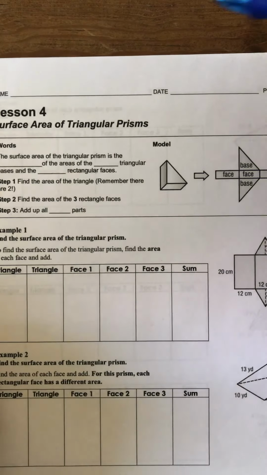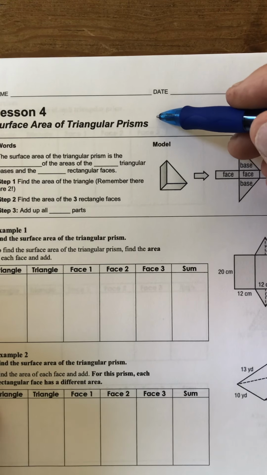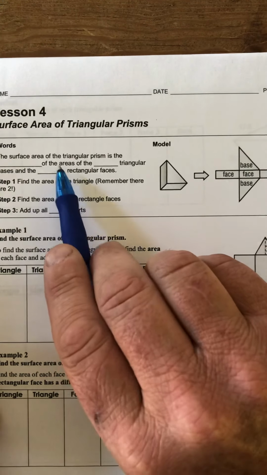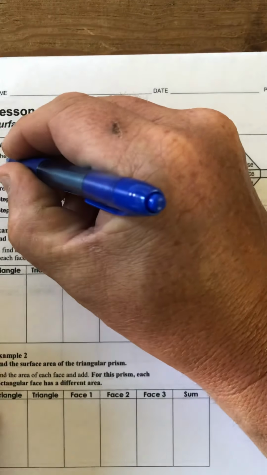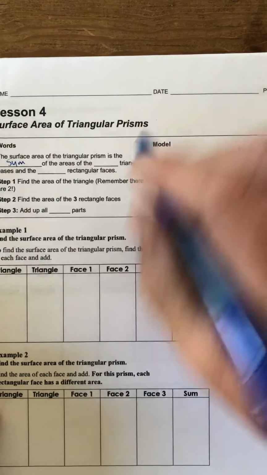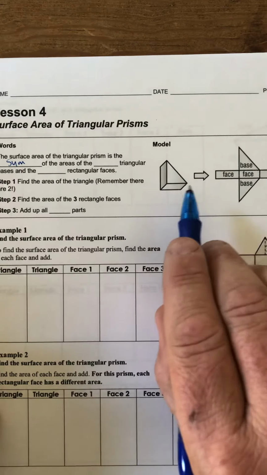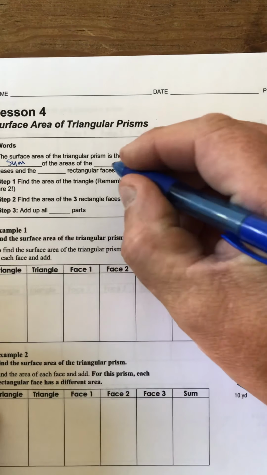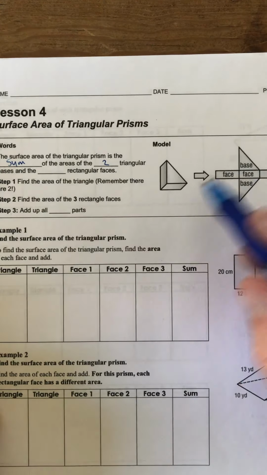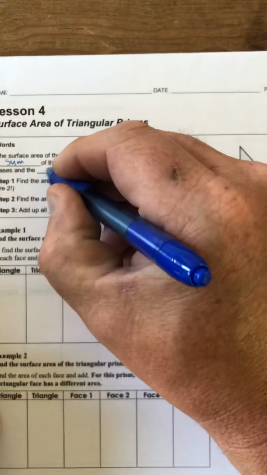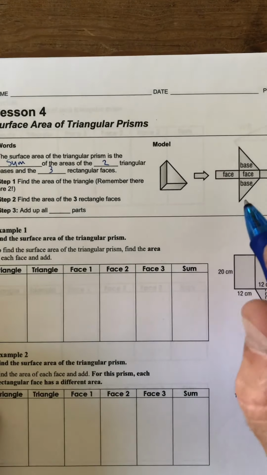Today we're going to be finding the surface area of triangular prisms. The surface area of a triangular prism is the sum of the areas of its faces. A triangular prism has two triangle bases and three rectangular faces.